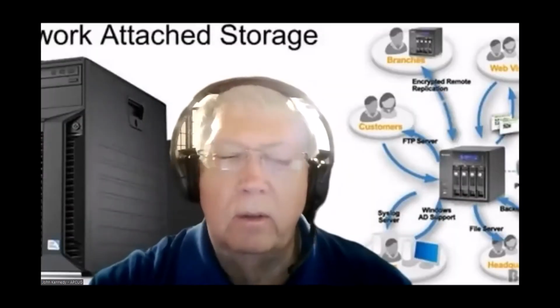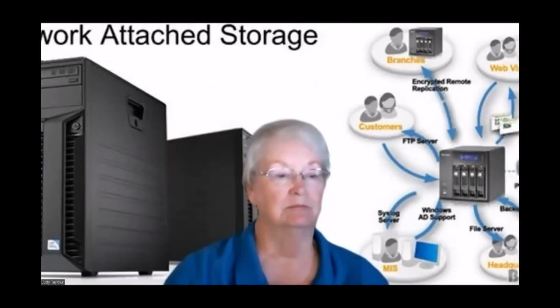So you pick the solution that best fits your needs, but definitely encrypting folders, particularly if you want a mix of unsecure and secure stuff on a NAS, you definitely need to encrypt at the folder level. Okay. This is coming from John, go ahead.